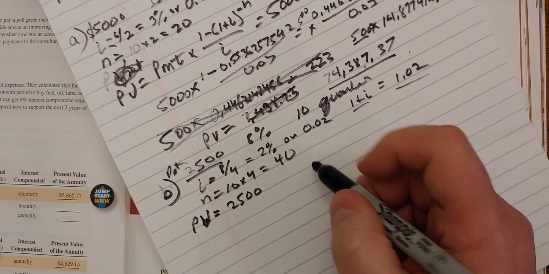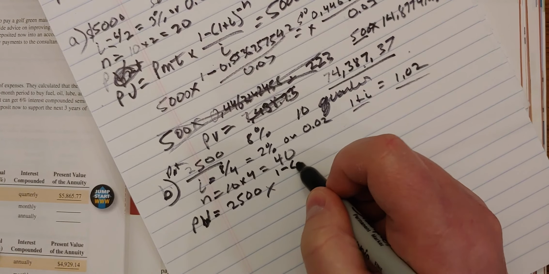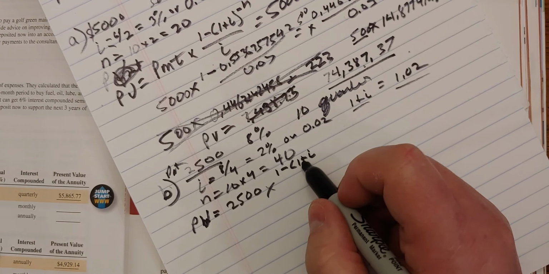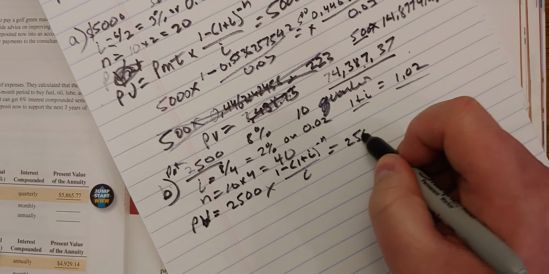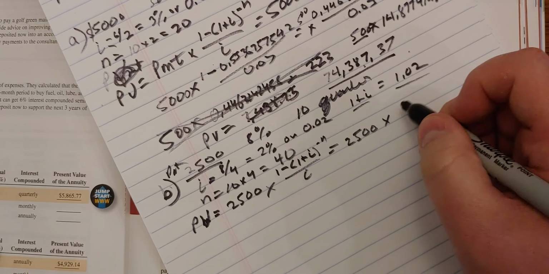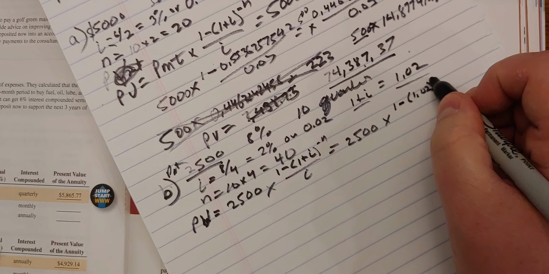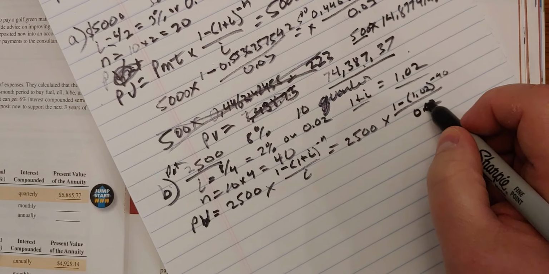I'll try and remember all the zeros this time, times 1 minus (1 plus I) to the negative n, all over I, which is 2,500 times 1 minus 1.02 raised to the negative 40th power all over 0.02.